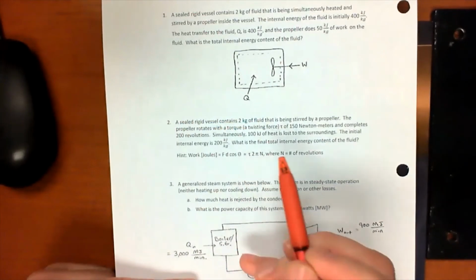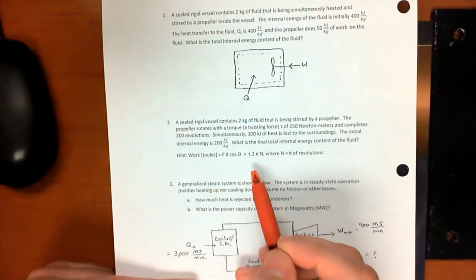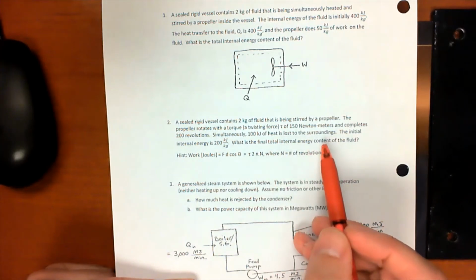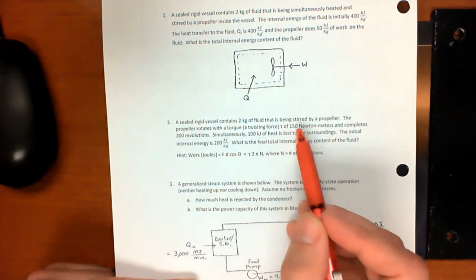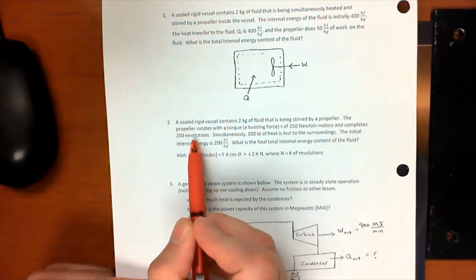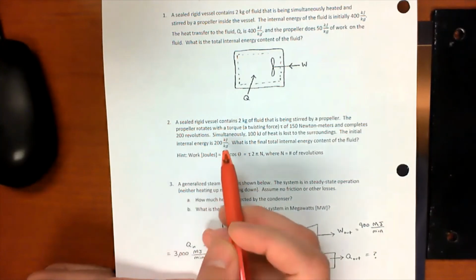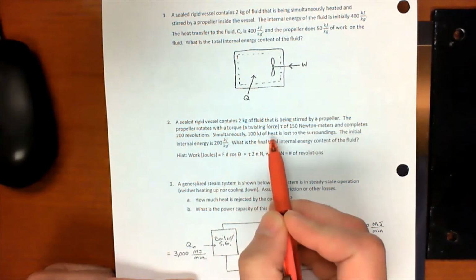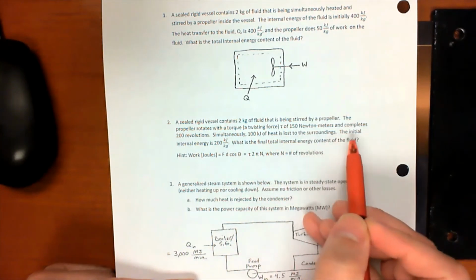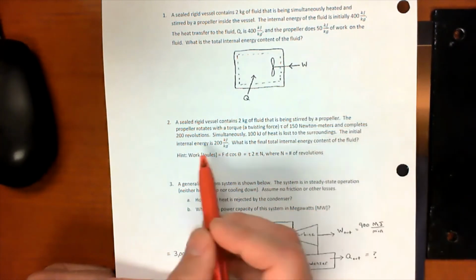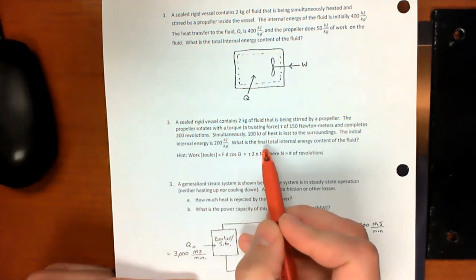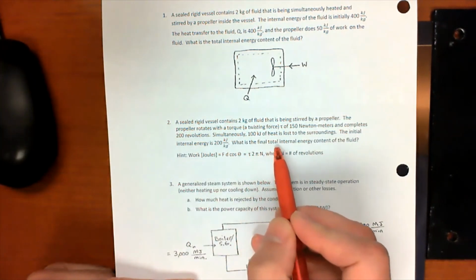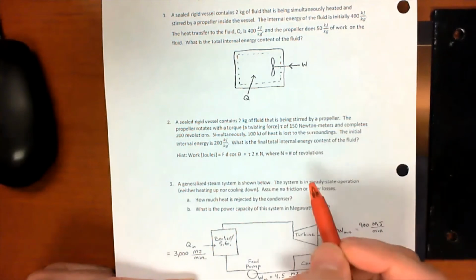So now you have a way of calculating the work being done on the fluid inside this vessel. You know the torque, you know the number of revolutions, so you can calculate the work. And at the same time, 100 kilojoules of heat is lost to the surroundings. And we're given the initial internal energy. So once again, find the final total internal energy of the fluid.